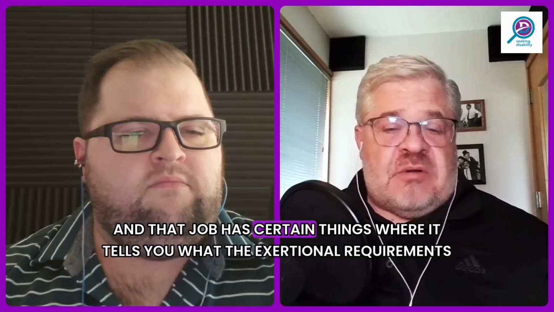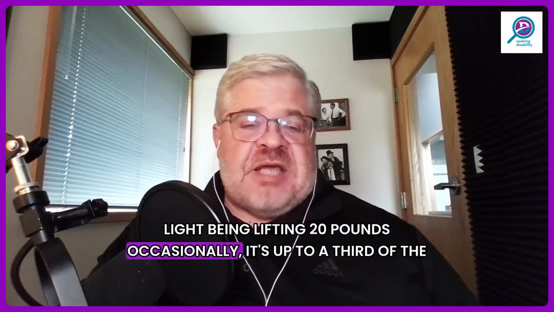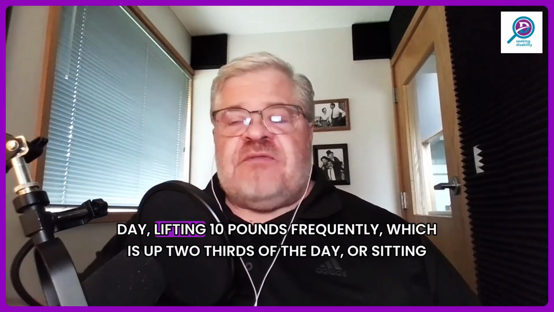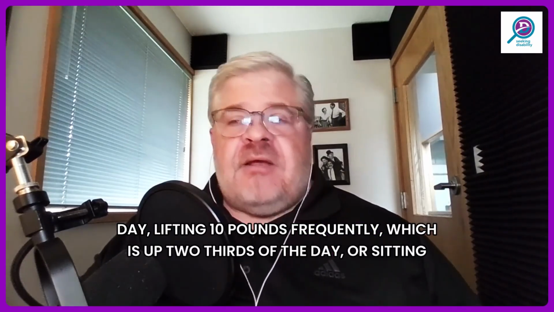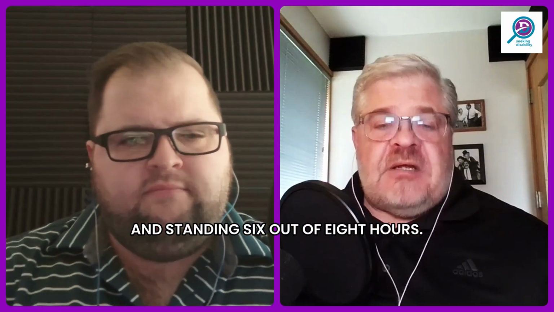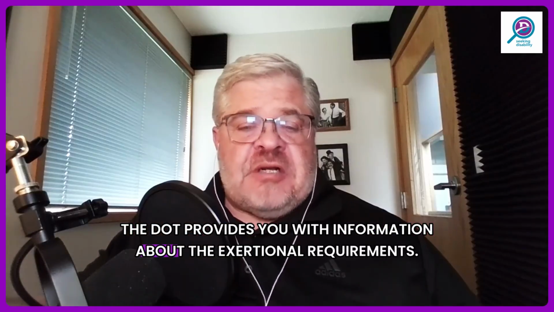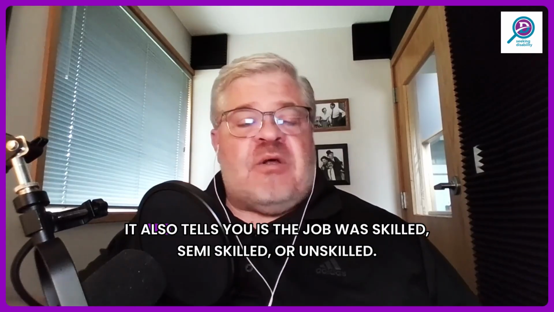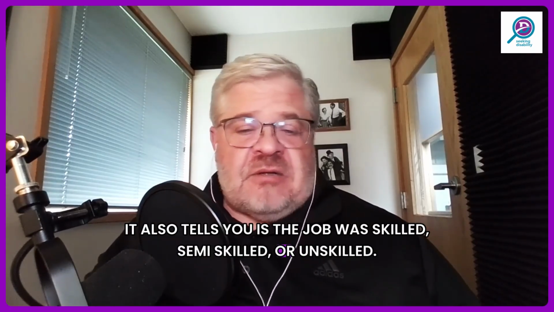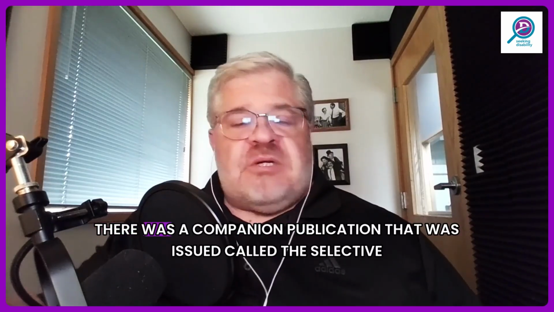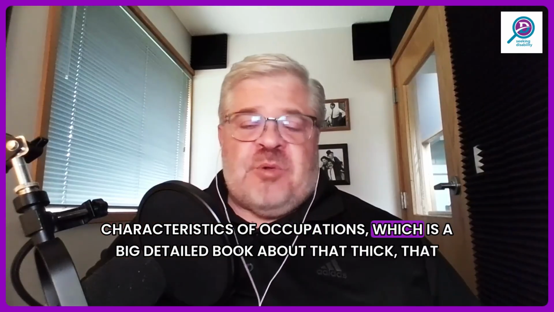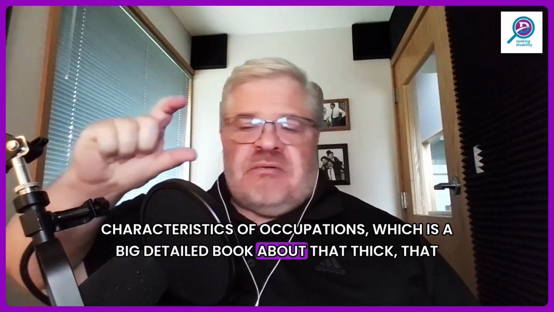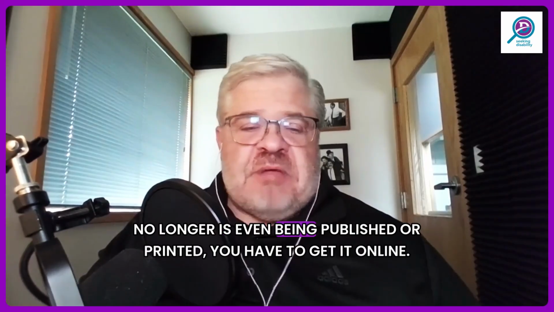And that job has certain things where it tells you what the exertional requirements are. Light being lifting 20 pounds occasionally, which is up to a third of the day, lifting 10 pounds frequently, which is up to 2/3 of the day, or sitting and standing 6 out of 8 hours. The DOT provides you with information about the exertional requirements. It also tells you if the job was skilled, semi-skilled, or unskilled. And there is a companion publication that was issued called the Selected Characteristics of Occupations, which is a big detailed book about that thick that no longer is even being published or printed.